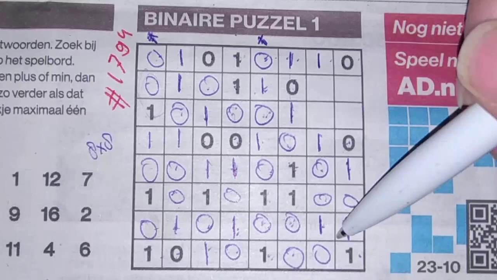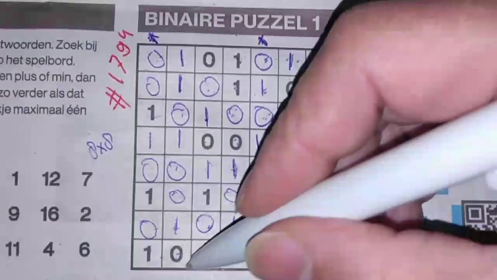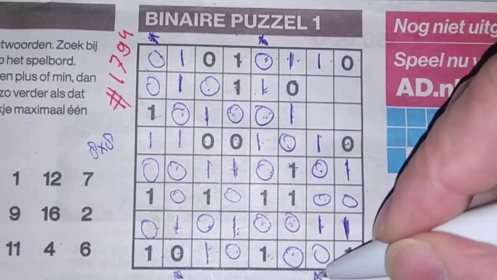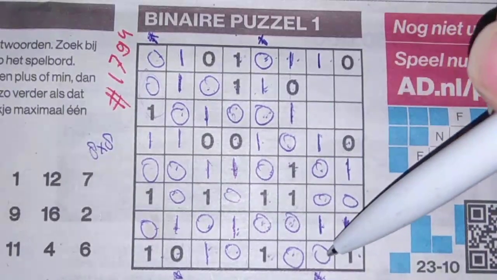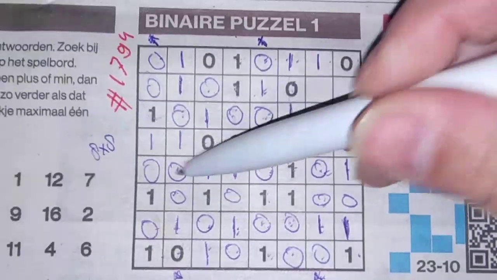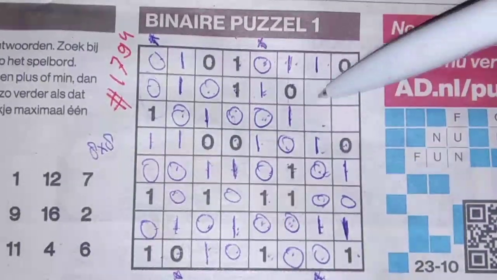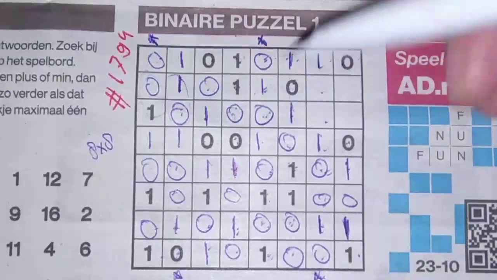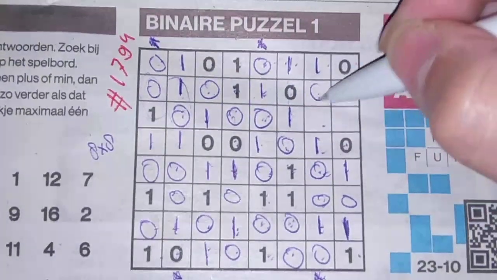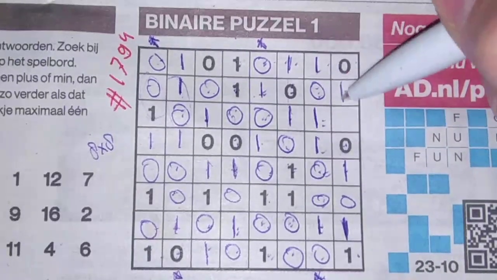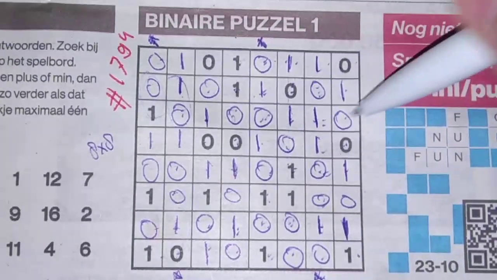Well, how about the second column and this column? 1, 1, 1, empty box, 1, 1. So we need to switch these two digits. With 1 here, this should be a 0. With 0 there, this should be a 1. Double 0 here, 1 there, 1. Double 1 here, and 0 then 0.